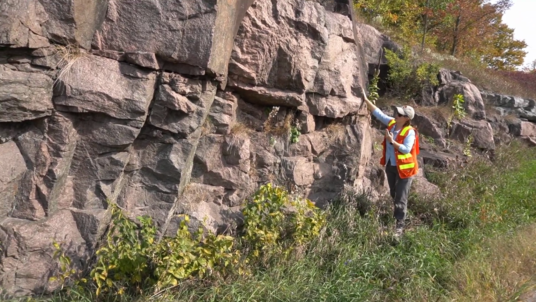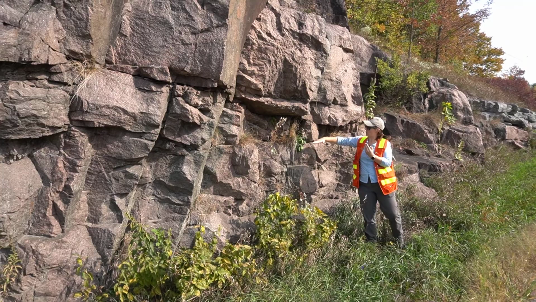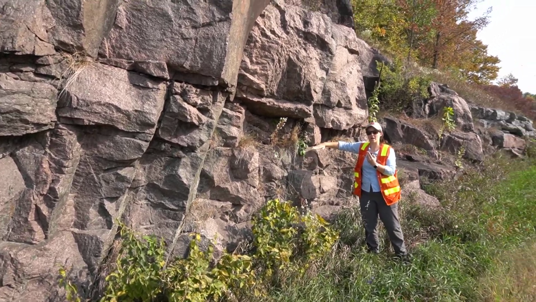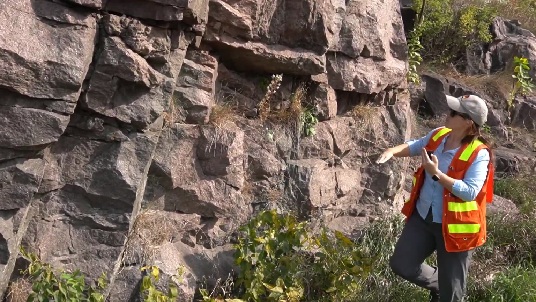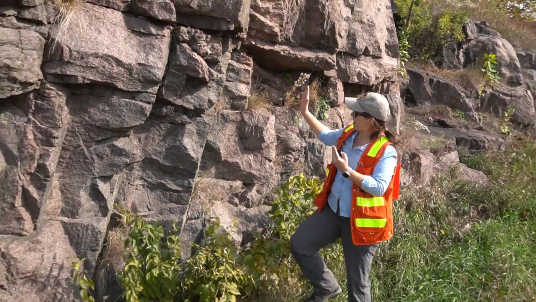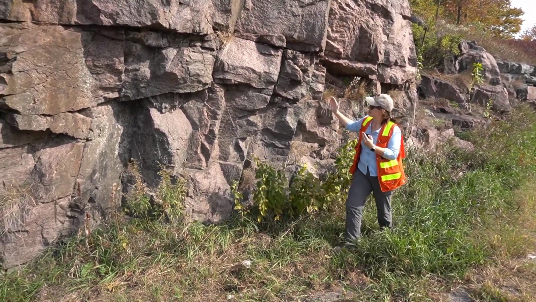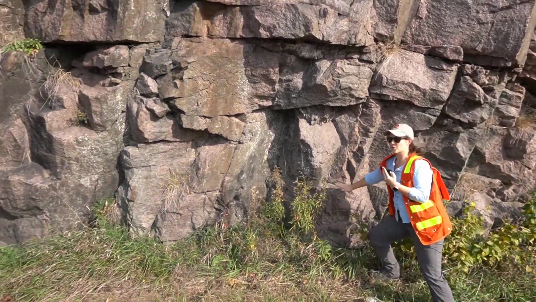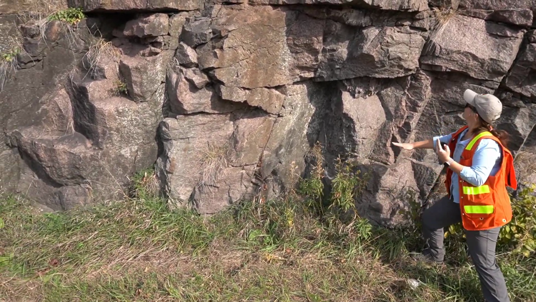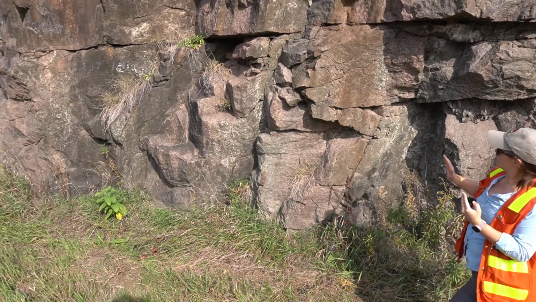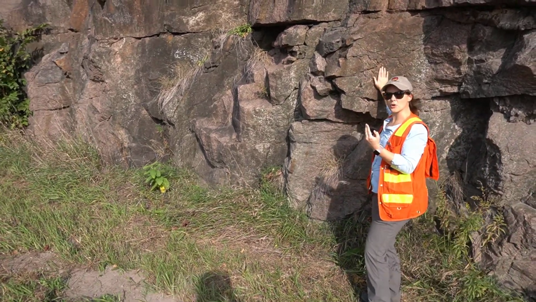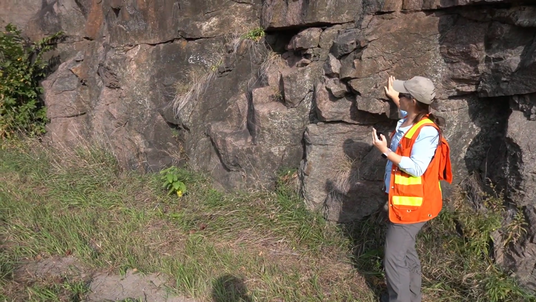So there's our first set. We have a horizontal set cutting into the rock outcrop. We have a third set dipping the other way. Again, we have this horizontal set and this vertical set facing the road.